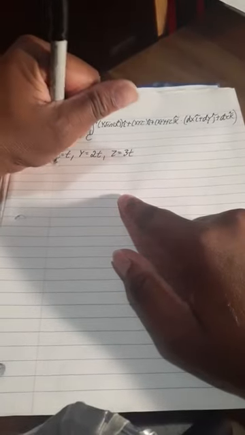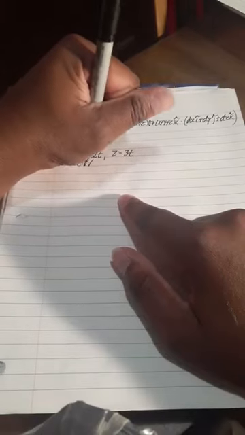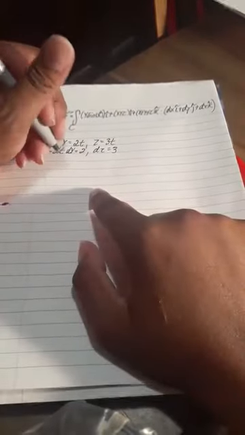And if we take the derivative, that means that dx is dt, dy is 2 dt, and dz is 3 dt. And you just got to plug it in the formula, basically. Okay, so we got f dot dr.